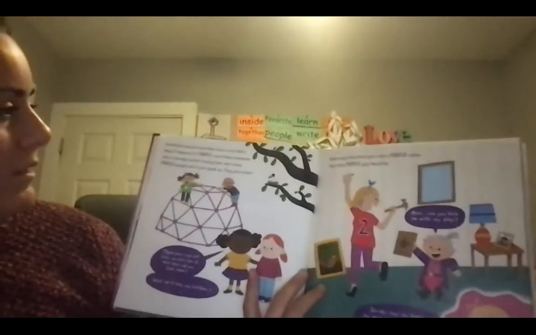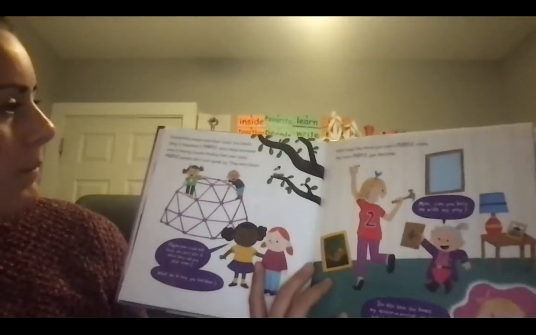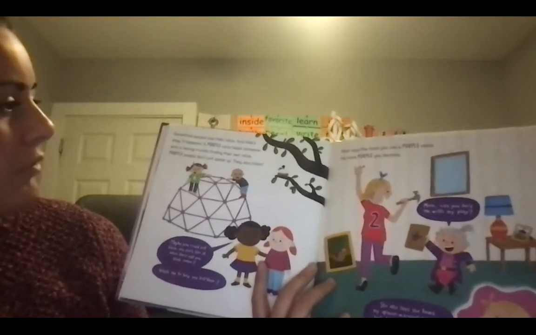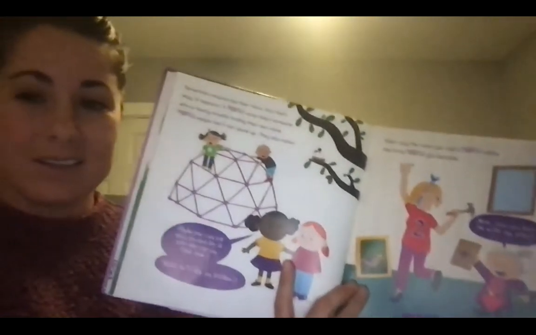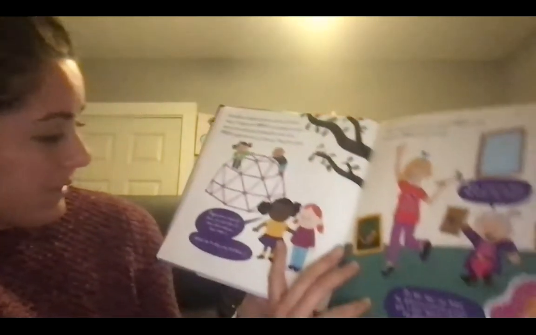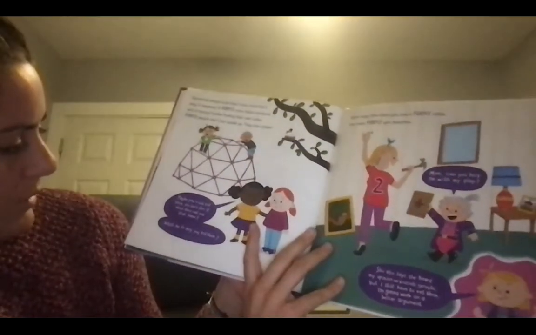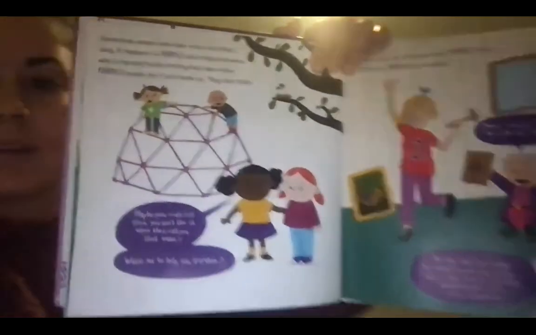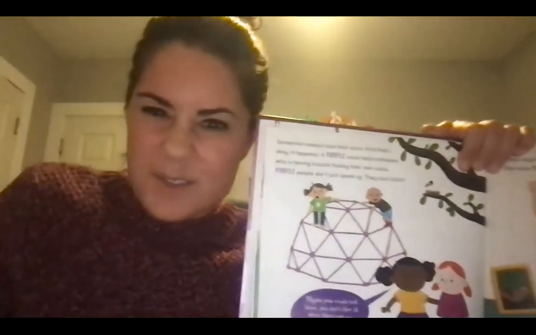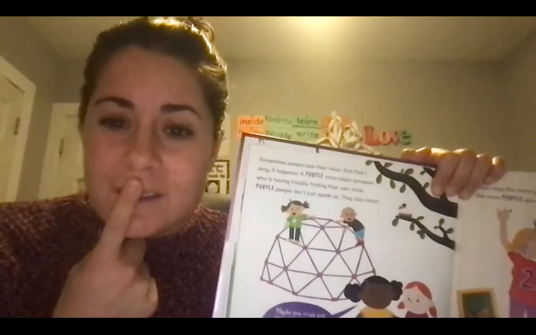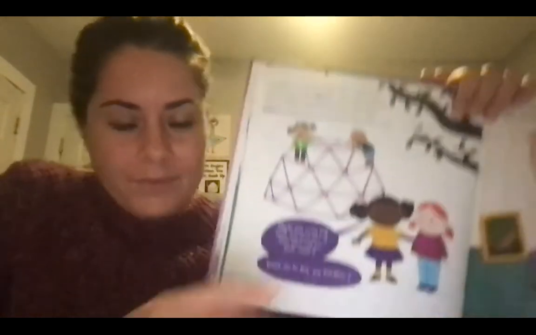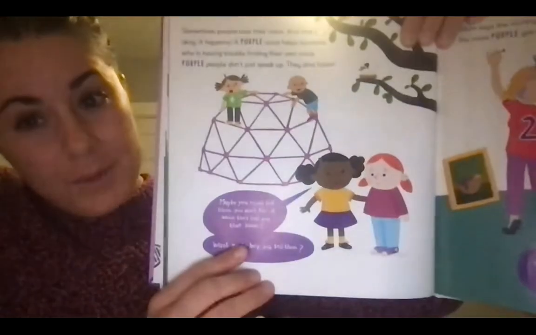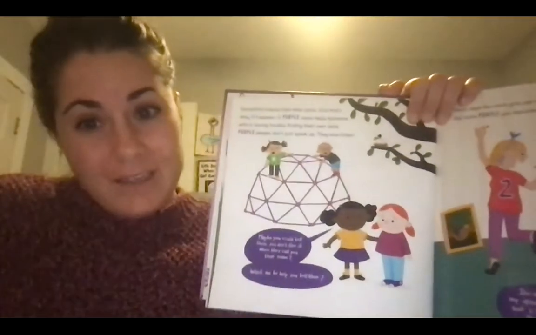Sometimes people lose their voice, and that's okay. It happens. A purple voice helps someone who is having trouble finding their own voice. Purple people don't just speak up, they also listen. That's really important. Maybe you could tell them you don't like it when they call you that name. Want me to help you tell them? Oh, using your voice, kind of also like Martin Luther King, right? Use your words, right? They're powerful. And this friend right here, she's like, if you don't like that they call you that name, I can help you tell them, right? I can help explain it with you.